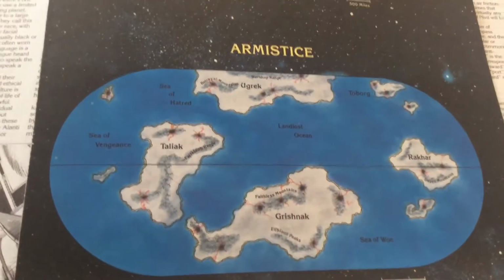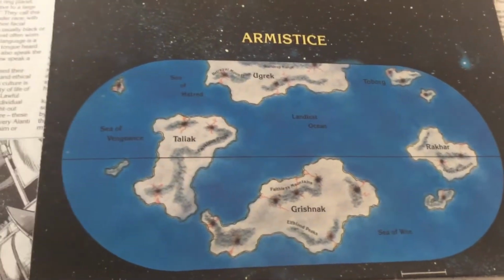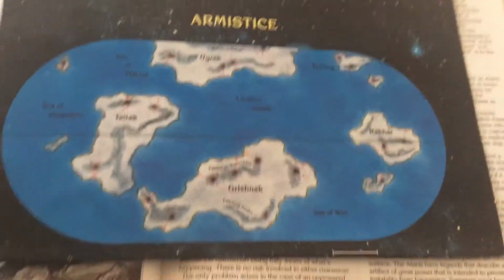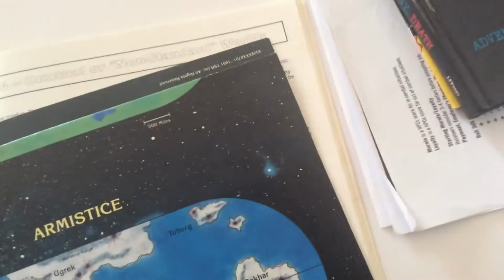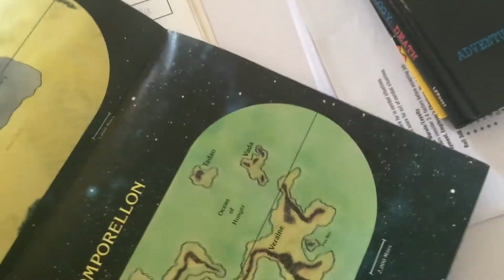Here's another world, continents and sea. This world is very volcanically active. I was going to say, this world is not volcanically active, so that makes a difference. But there are some unusual ones here.